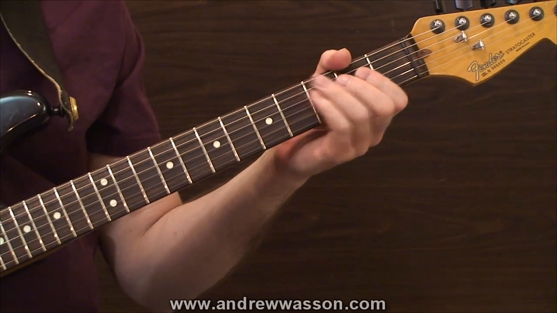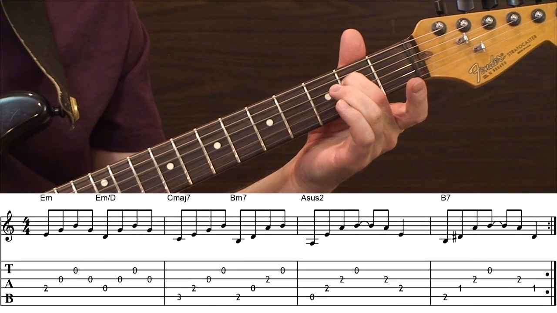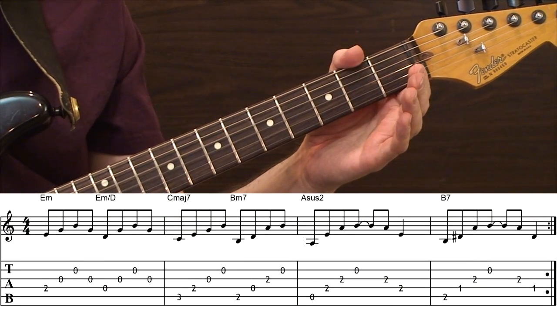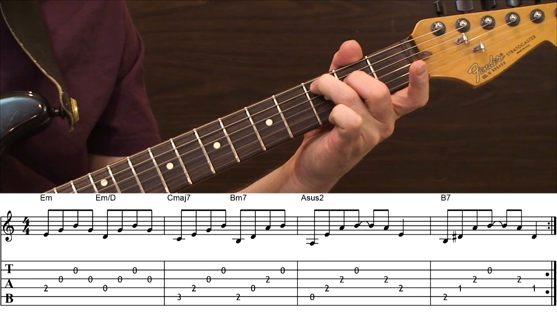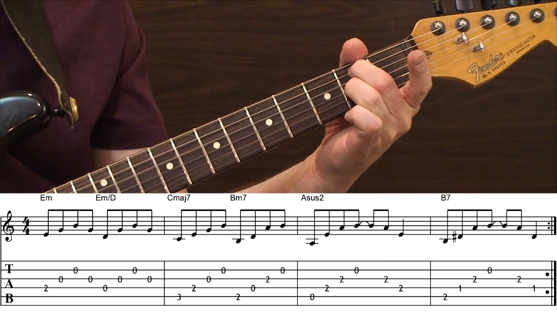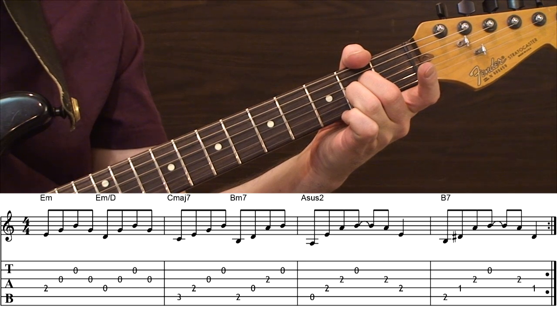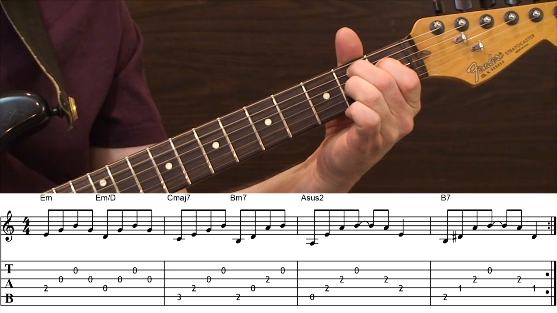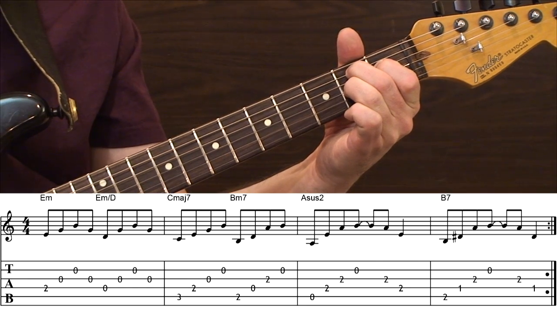And the chord changes are going to operate from going from E minor, and this is going to go to E minor with D in the bass. Then we're going to go right through a C major 7, then a B minor 7, and then we're just going to head into A suspended 2nd, and finally come back to the B, but this time to turn it around, we're going to have that dominant 7th B chord come along there.